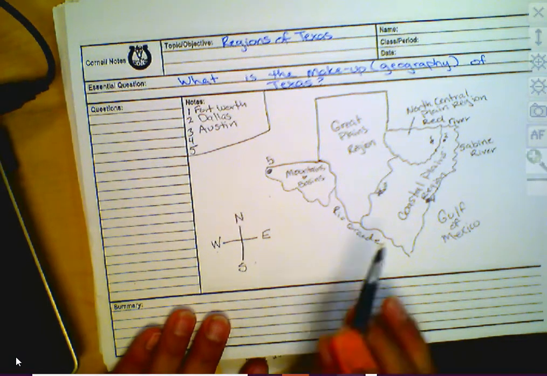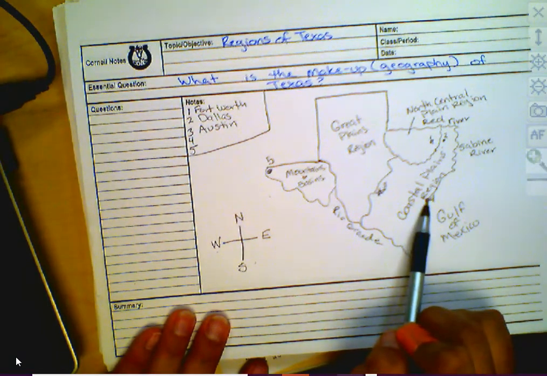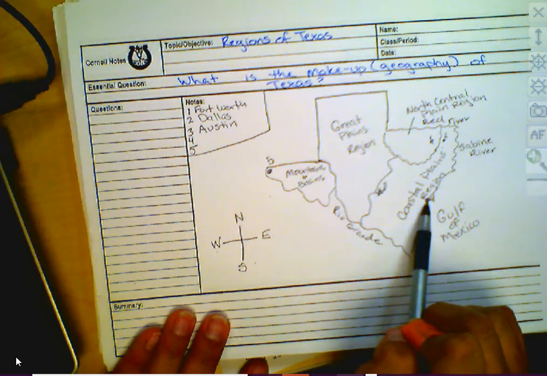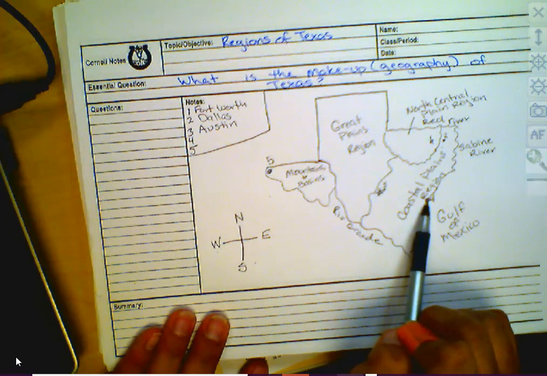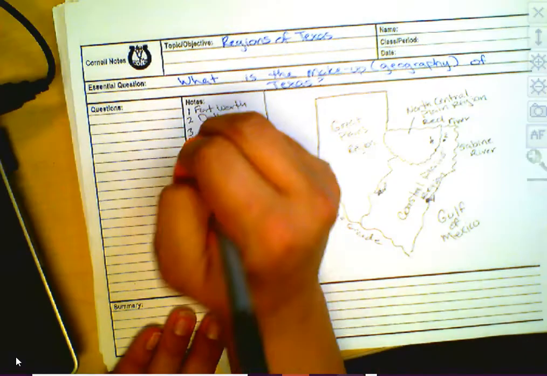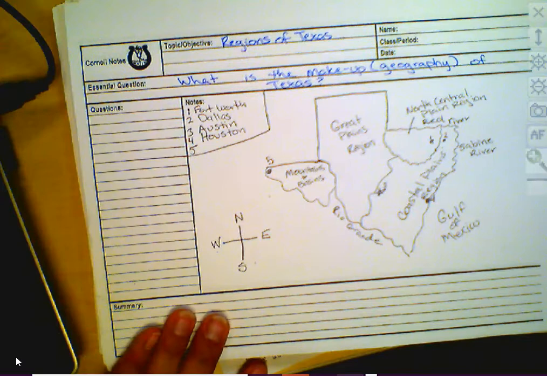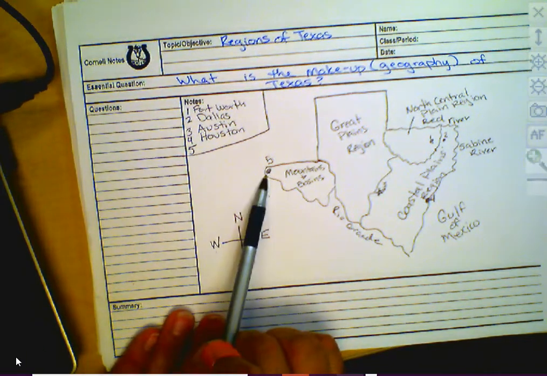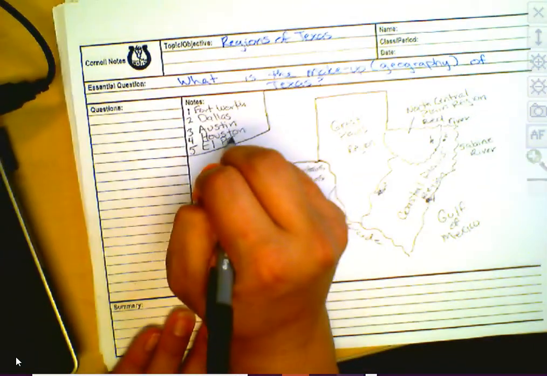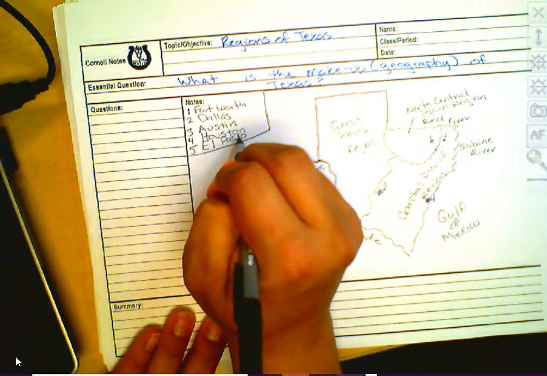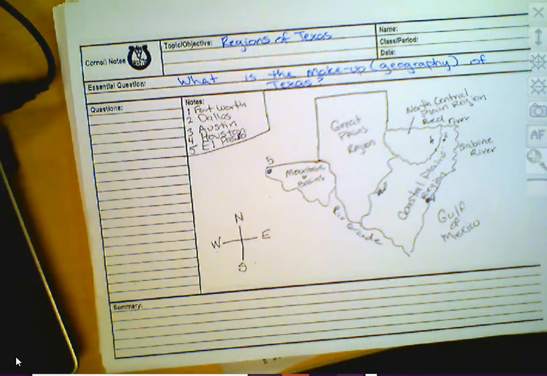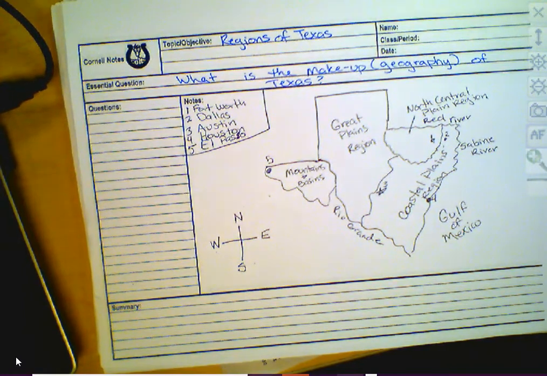Number 4 is on the coast, and it's one of our biggest manufacturing as well as shipping ports, and it is Houston. And finally, number 5, way, way, way out here in the corner of Texas, is El Paso. Now, so those are what I want you to take the notes over.